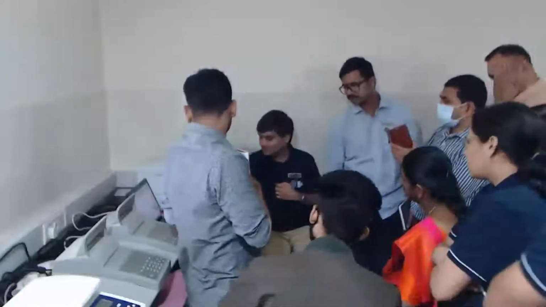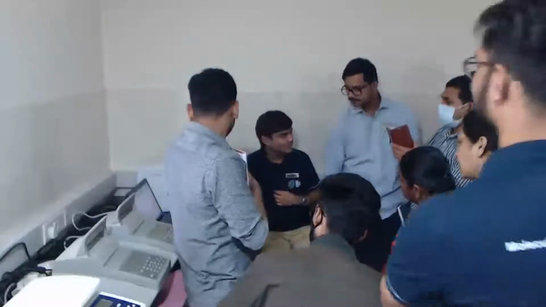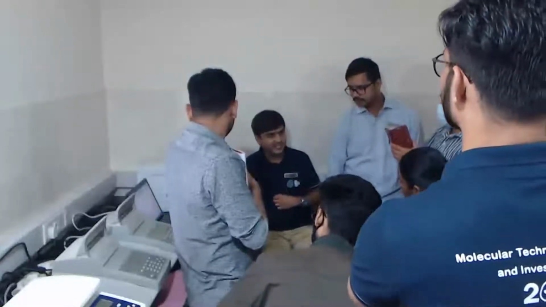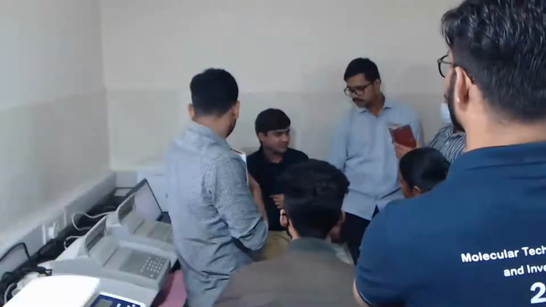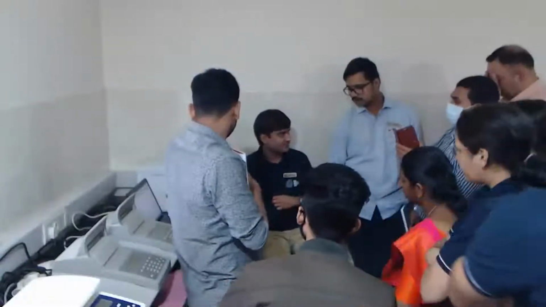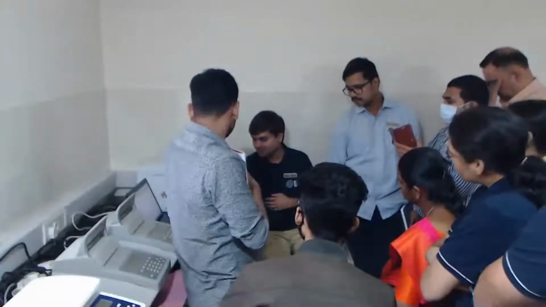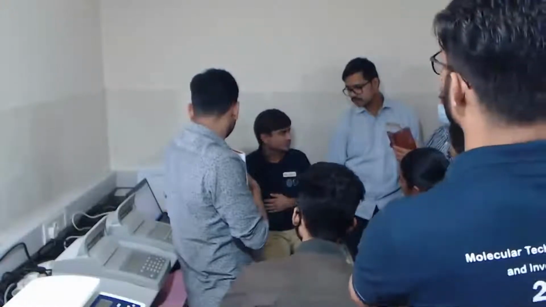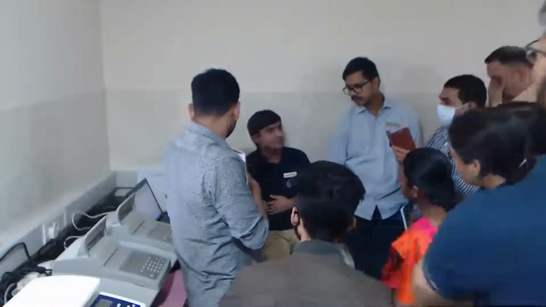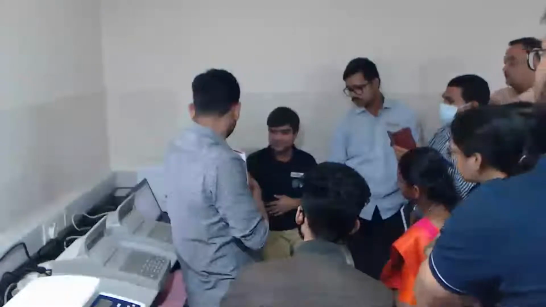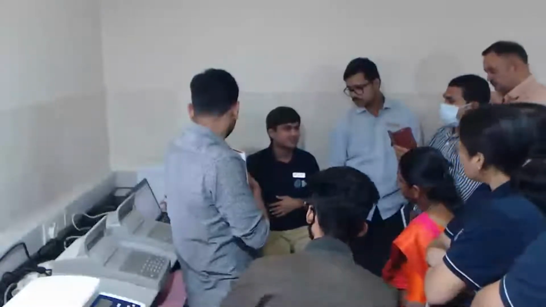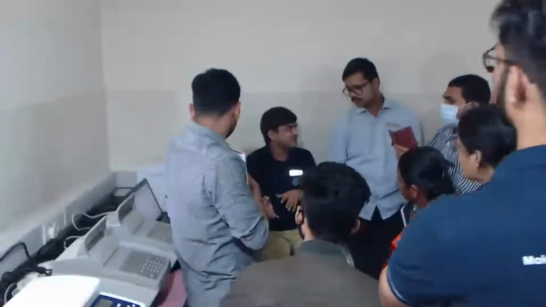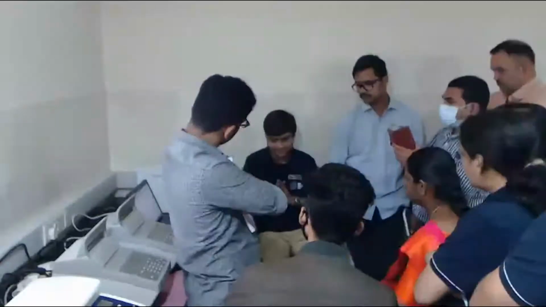So what this bioanalyzer also allows us to do is add and delete the detected peaks as well. Sometimes it may happen that the upper marker or lower marker is not detected. In that case, you can manually tell the software that this is my lower marker and this is my upper marker, and calculate the size according to that. It gives us flexibility.